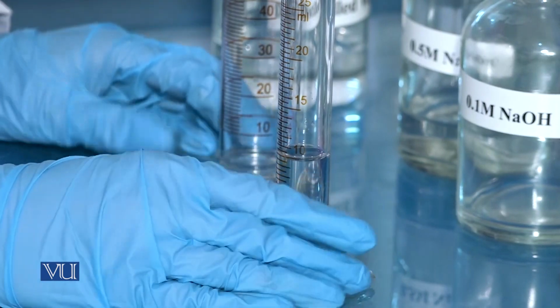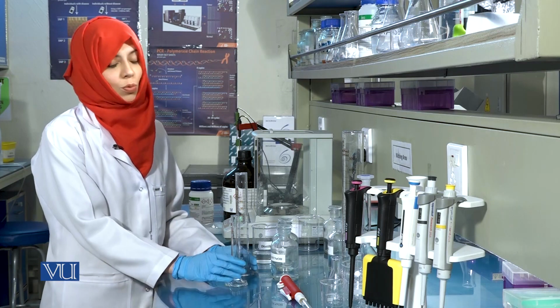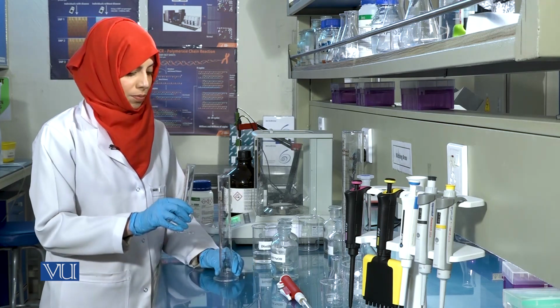Now, raise the volume of this solution to 50 ml using distilled water to prepare 0.1 molar sodium hydroxide solution.